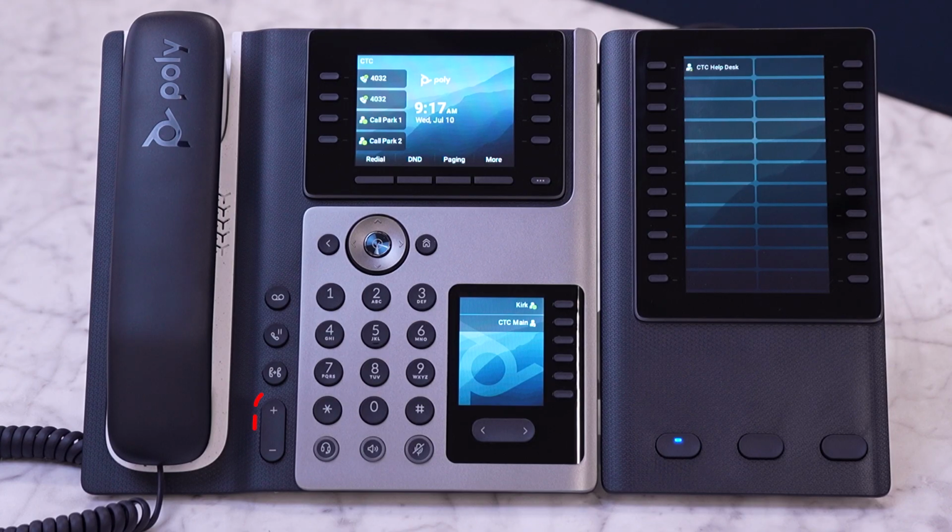Next, we'll have your volume buttons. You'll have your volume up and volume down. These buttons are used for when you're in an active call to turn your headset volume up, your speakerphone volume up or down, and your ringer. So if you're noticing you want them a little bit louder or quieter, these are the buttons to do that.